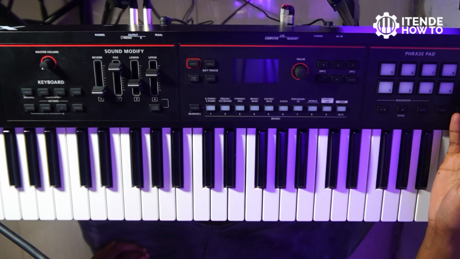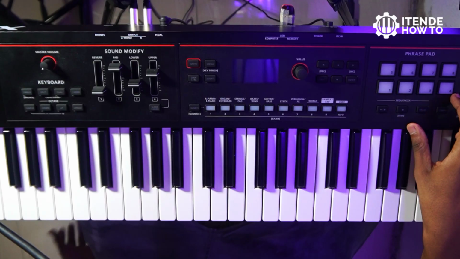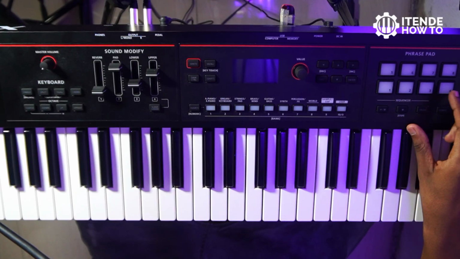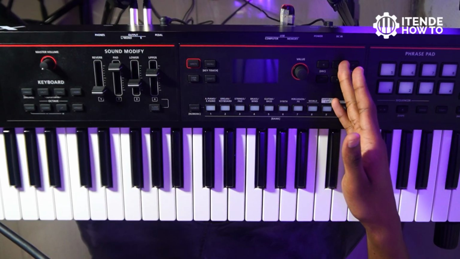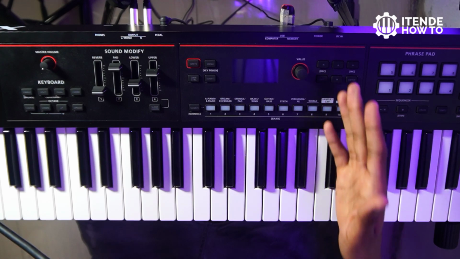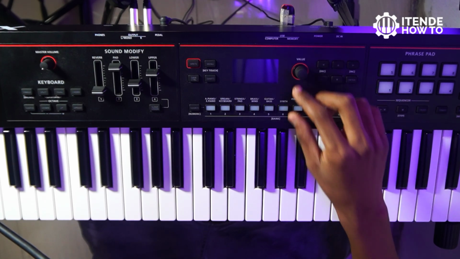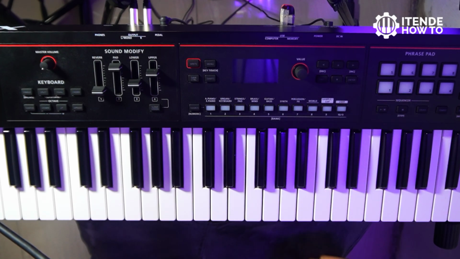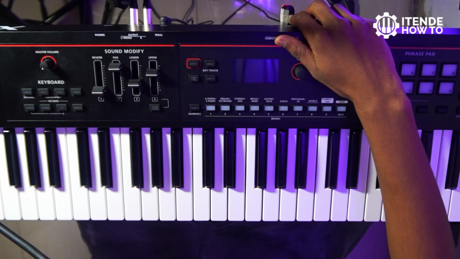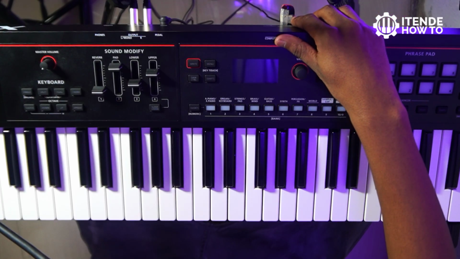Also on your right hand side, you have our audio phrase pads, whereby you can play our audio loops. We have our navigation buttons, and instead of using them, you can also use the value dial. Okay, so to switch on the keyboard, we have to press our power button located at the rear or at the back.